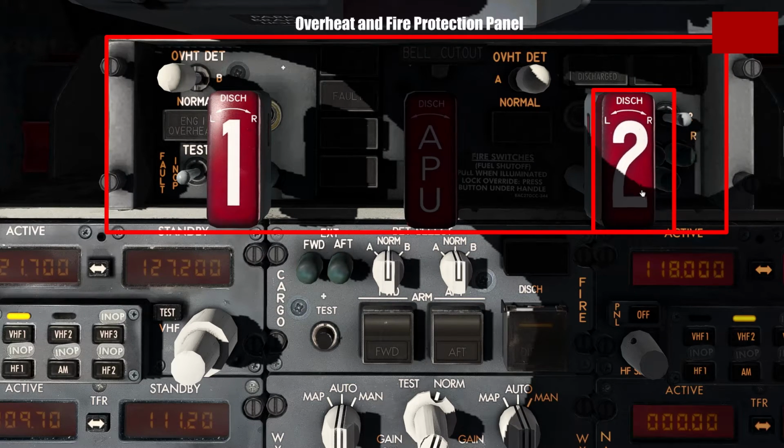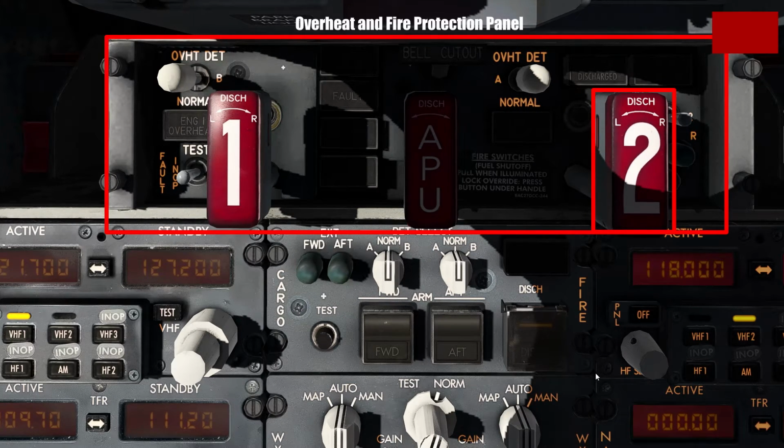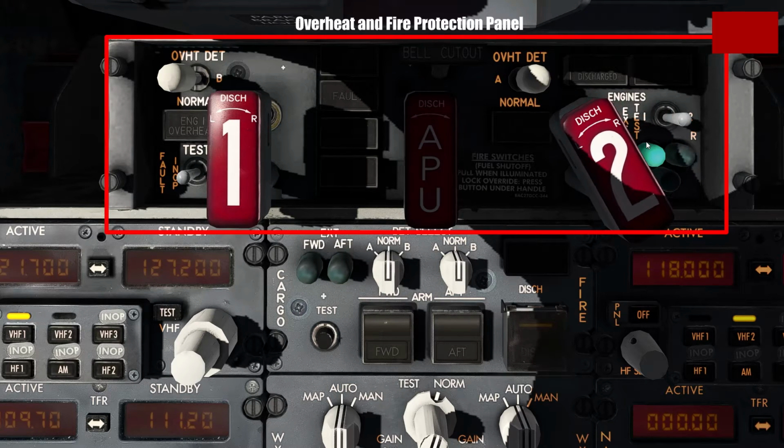What this does is that it isolates this engine from the rest of the aircraft, and physically disconnects the engine generators, the fuel lines, as well as the bleed air ducts connecting it to the onboard air conditioning system. More info on that in the first episode of this series. After pulling the switch up, pilots would then be able to twist the switch to the left or right to discharge the content of the fire extinguisher bottles located in the specific engine in an attempt to extinguish the fire.